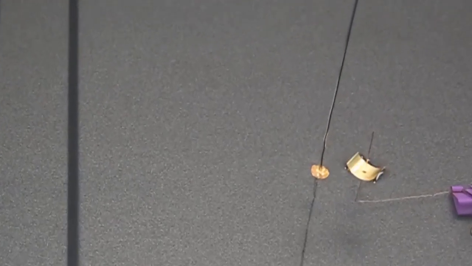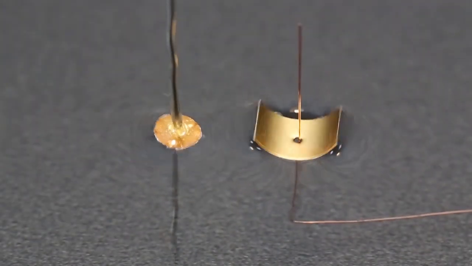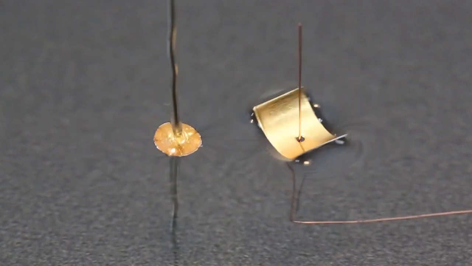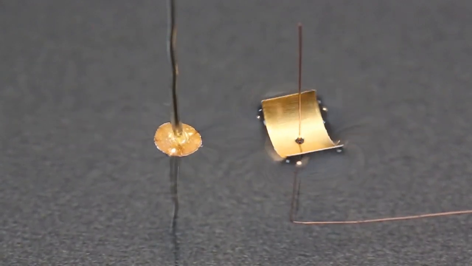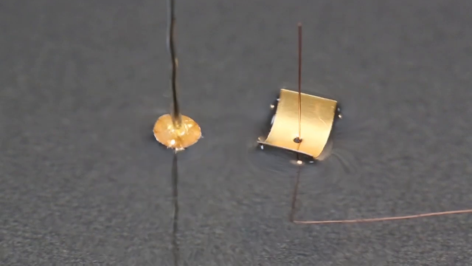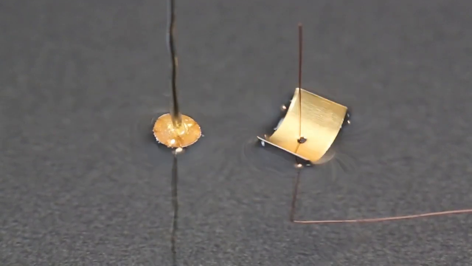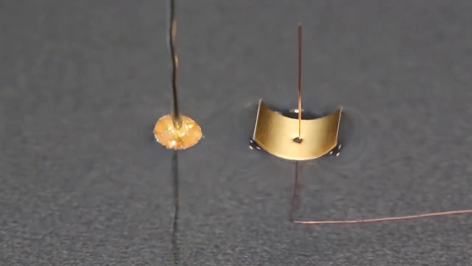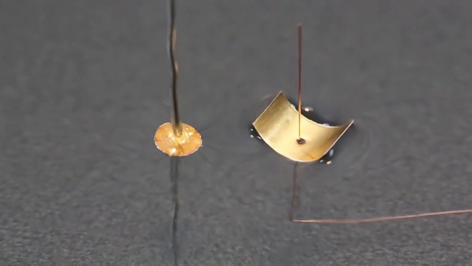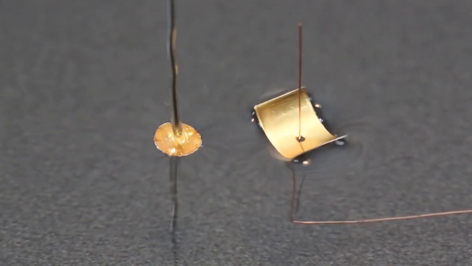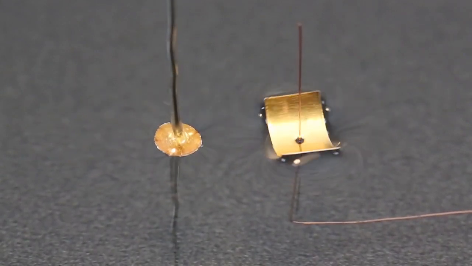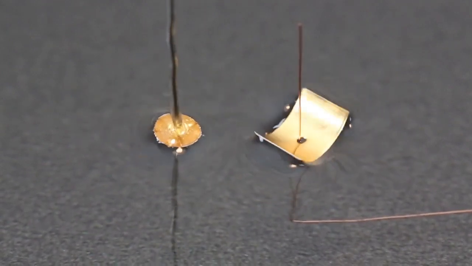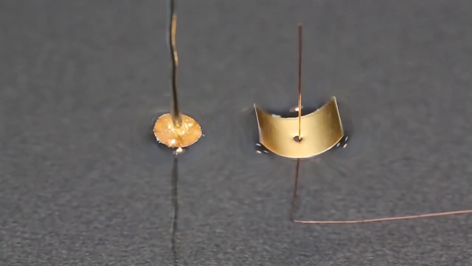The device shown here converts a longitudinal movement into a rotary movement. Its components include a small round sheet metal disc that is moved up and down via a wire attached to it, and a rotor consisting of a bent sheet metal strip with an axle passing through its center to hold it in position. Both components rest with their underside on the water surface.